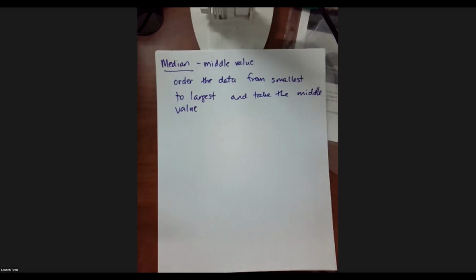They don't take the mean when they do that. They take the median, the middle value. So when you're looking at average home prices, average rental, average income, you're looking at the median, the middle.